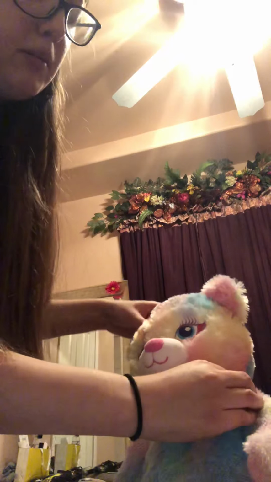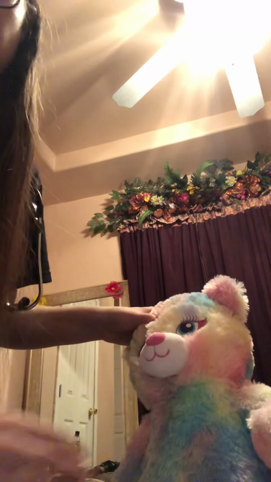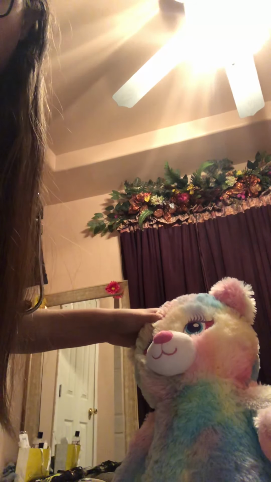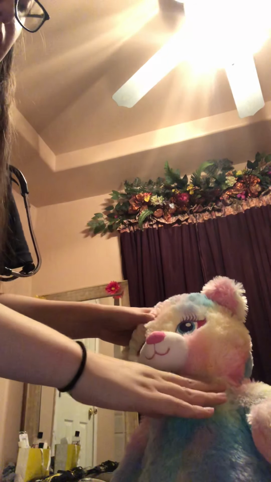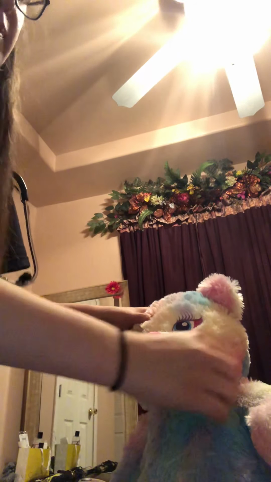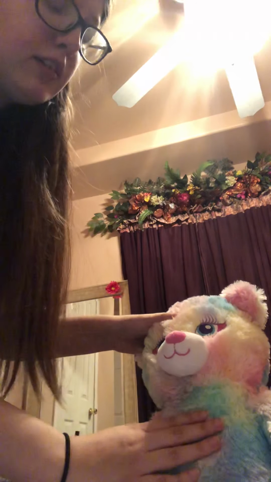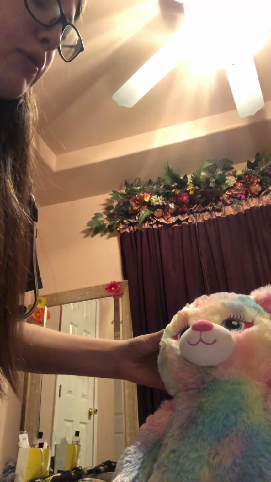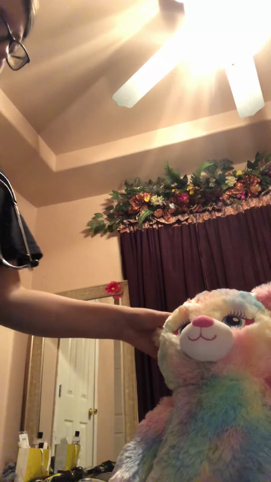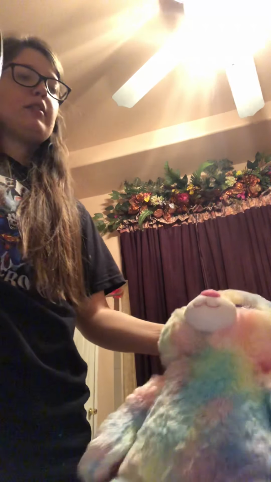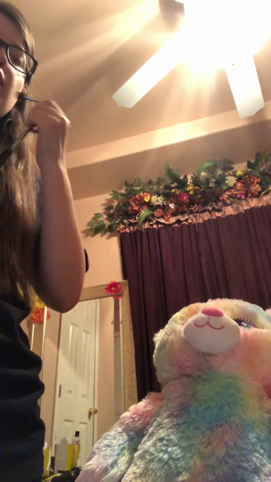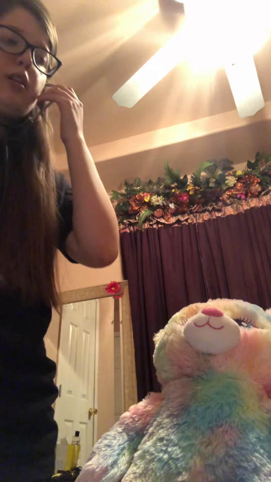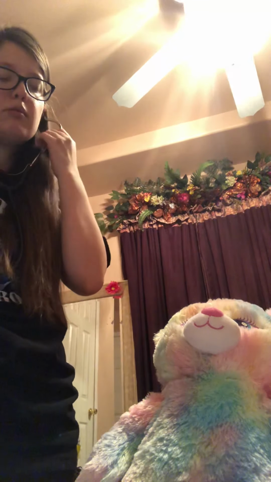I'm going to go ahead and expose only the area, and I'm going to be listening with the diaphragm, and then later on with the bell of the stethoscope.